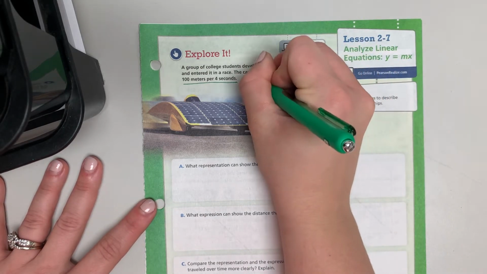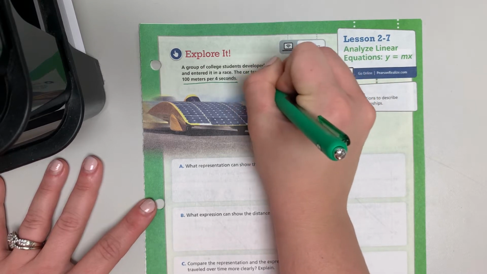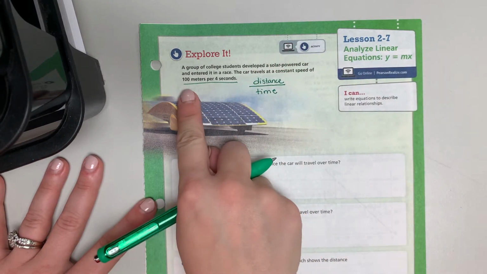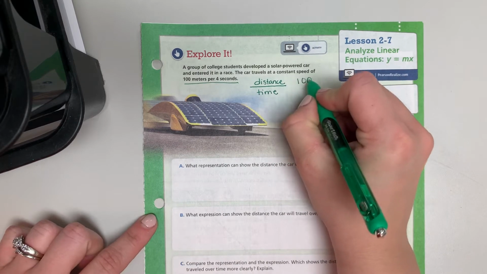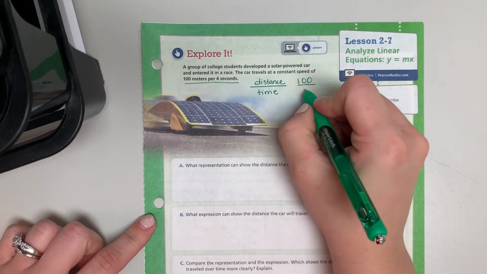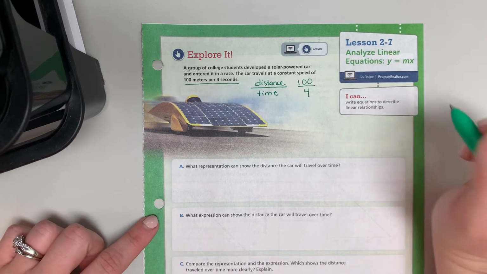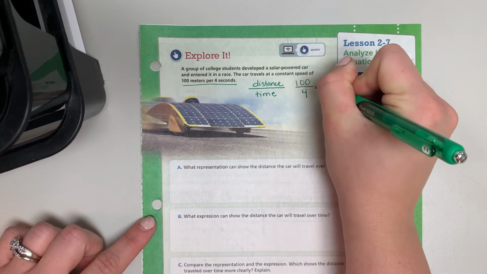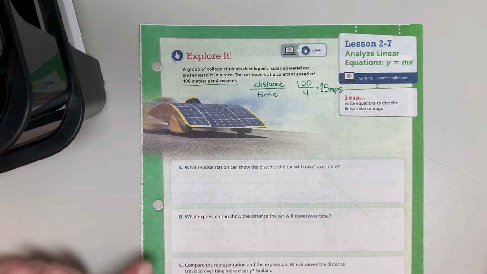Exactly, distance over time. Okay, so the distance they gave us is 100 meters for every 4 seconds. So how much does the car travel in 1 second? 25 meters per second. MPS, meters per second.